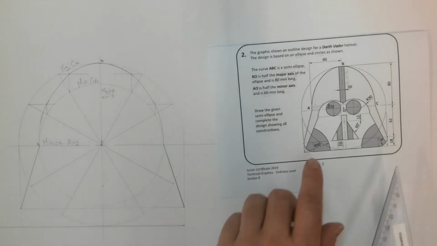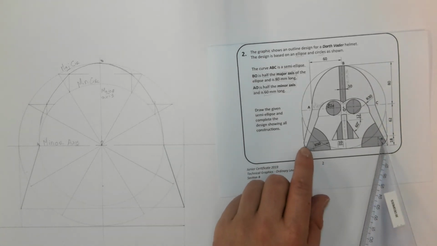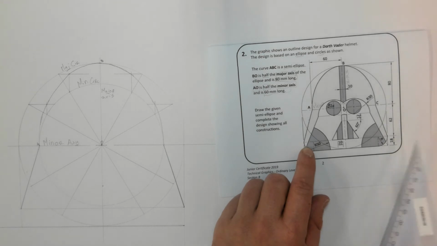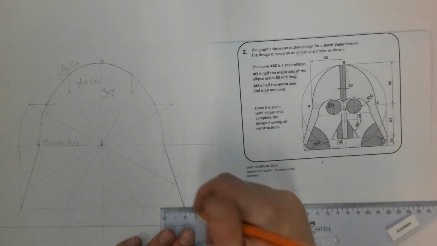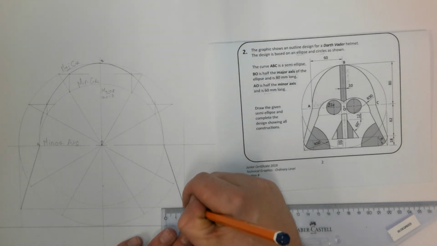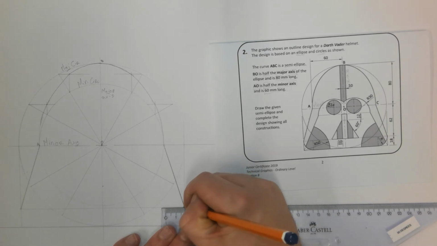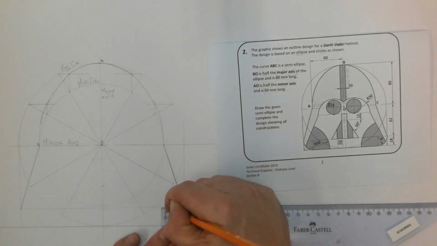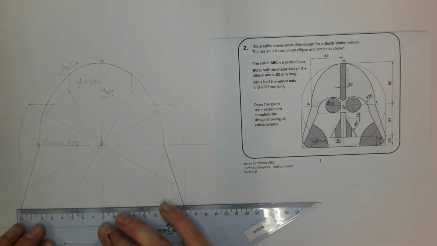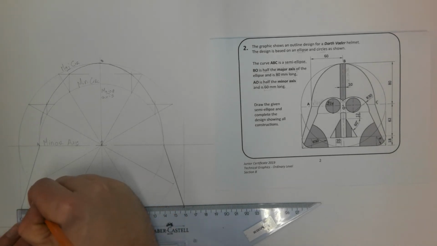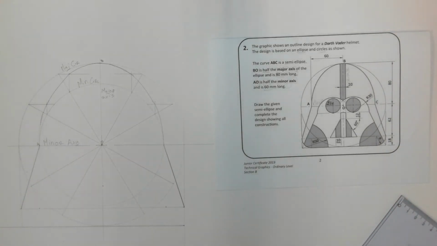Now I'm going to draw in the circles. Alright, those curves there are radius 18. So I'm going to measure in 18. I'm going to set my compass to 18.